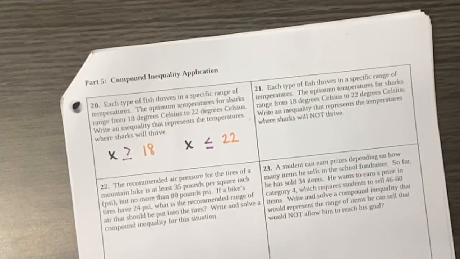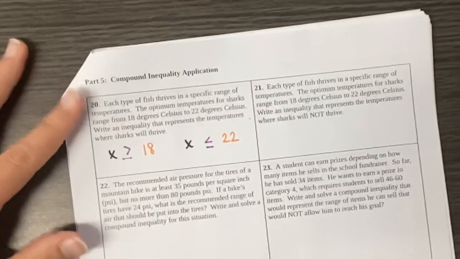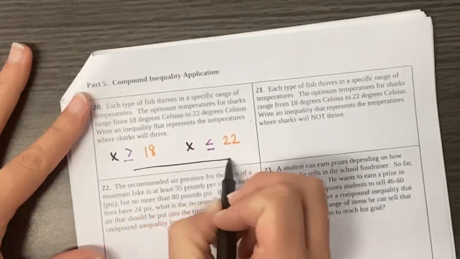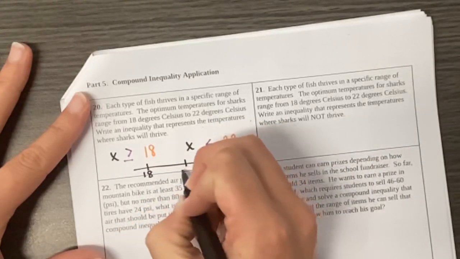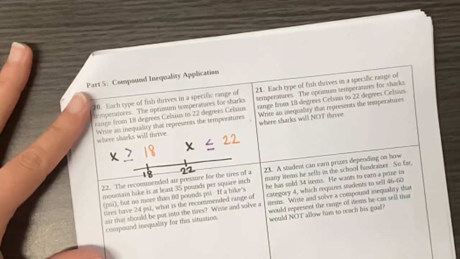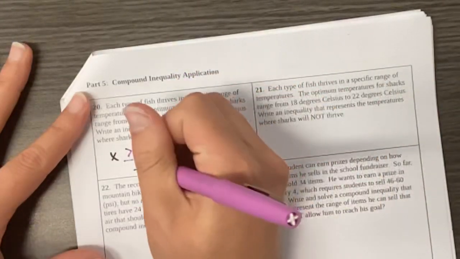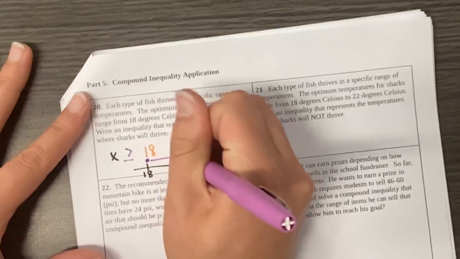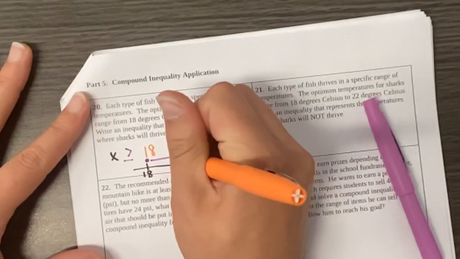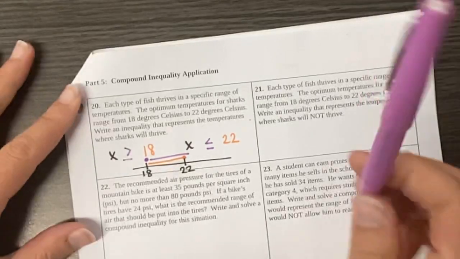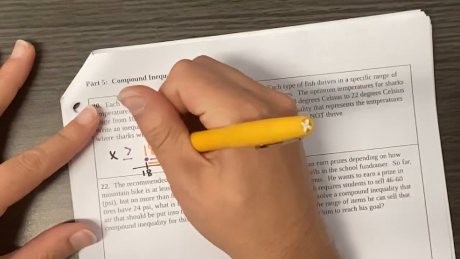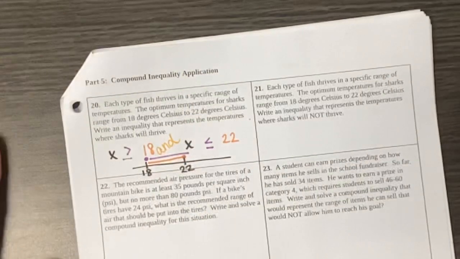If you have trouble determining what this is, then make your number line. You technically only have to have two numbers. You need an 18 and you need a 22. If I were to graph this, I'm going to put a closed bubble and I'm going to go to the right. I'm going to put a closed bubble and go to the left. Whenever they go towards each other and cross like that, that is an and. So the word and needs to be written in between.